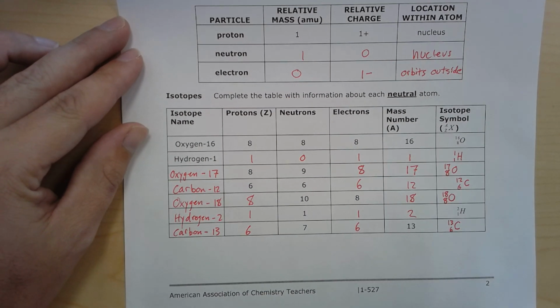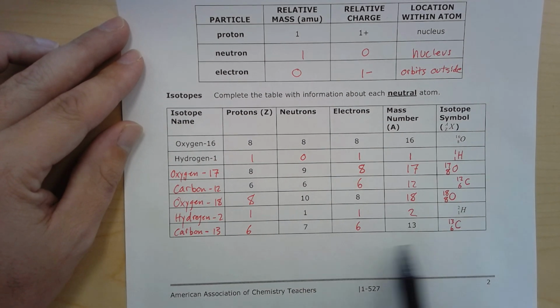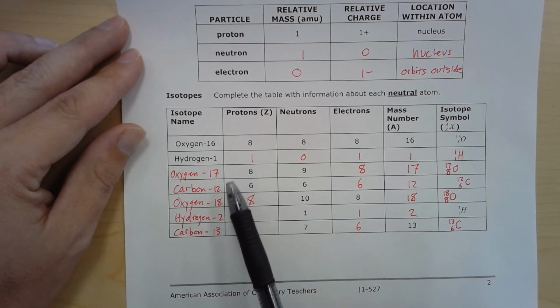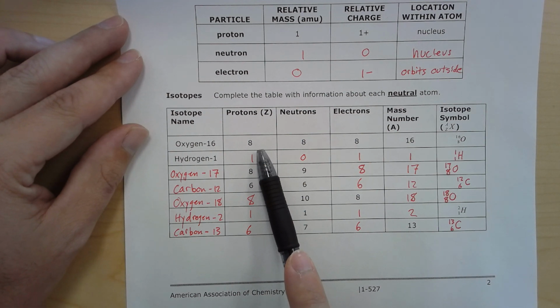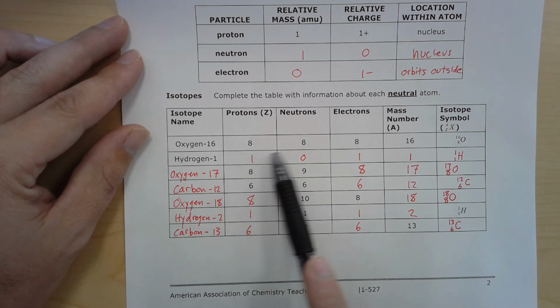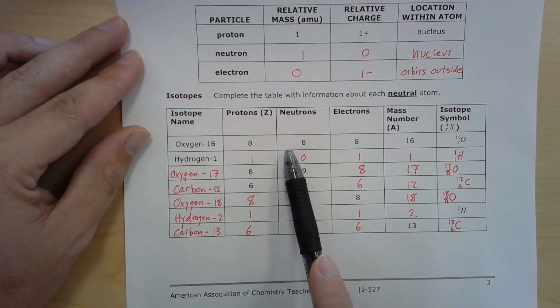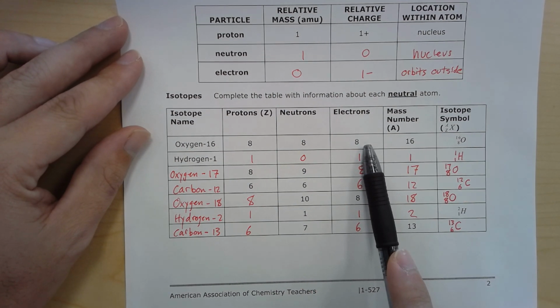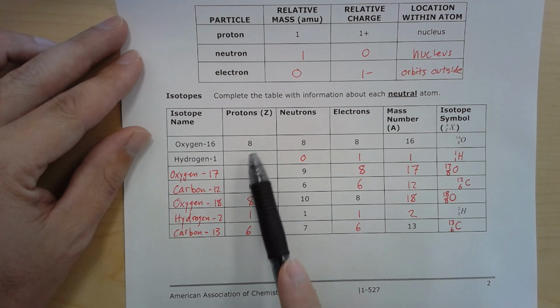And here we have isotopes. Complete the table with information about each neutral atom. Okay, so some of this is filled out for you. Other parts you have to fill in. So oxygen-16 has 8 protons, 8 neutrons. The 8 protons make it oxygen. The sum of these two 8s, the nucleons, will make it oxygen-16. And it has 8 electrons to balance the charge of the 8 protons.